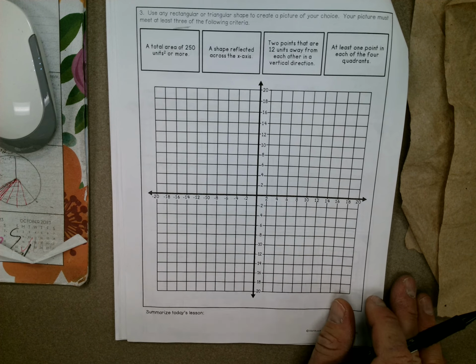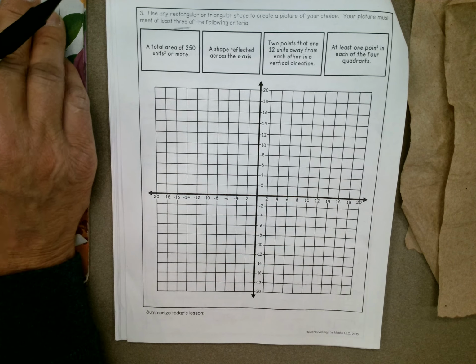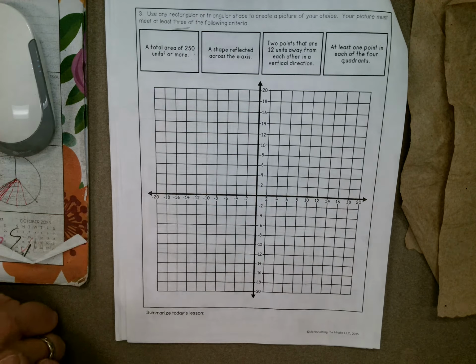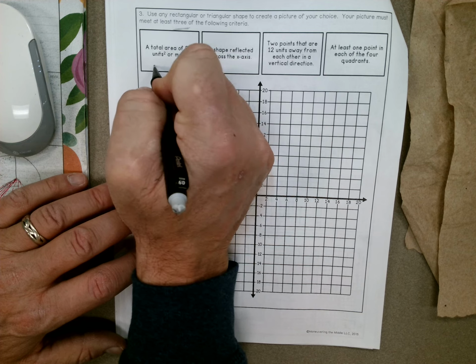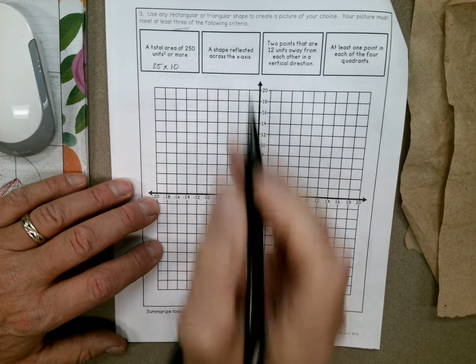Let's take a look at this here. Number 1, we need an area of more than 250 or 250. So for it to be 250, it could be what? 25 times 10.